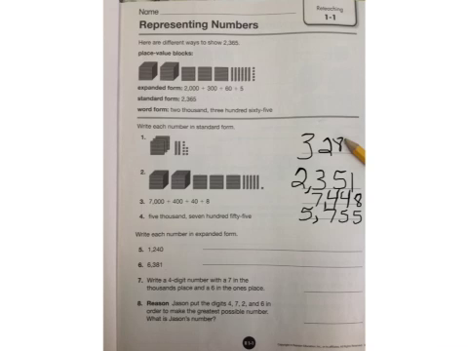Now your next number is number 5, and the directions, I have to read the directions first. Write each number in expanded form. Now, you don't remember what expanded form is, so you're going to go all the way back up here. What is expanded form? Oh, it's when you write the number out, thousands, hundreds, tens, ones, separately. Get it?